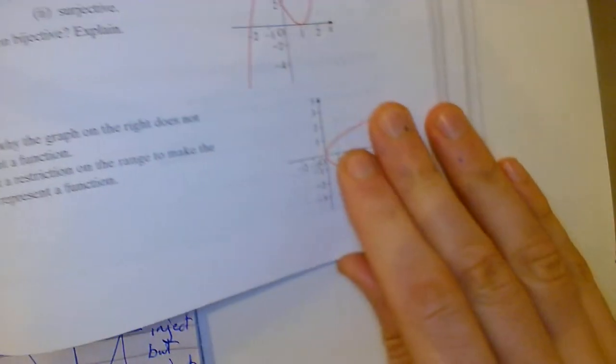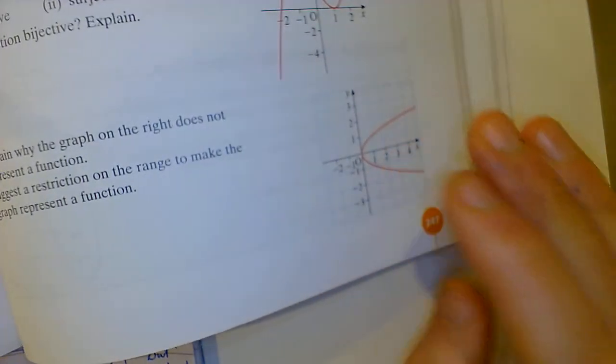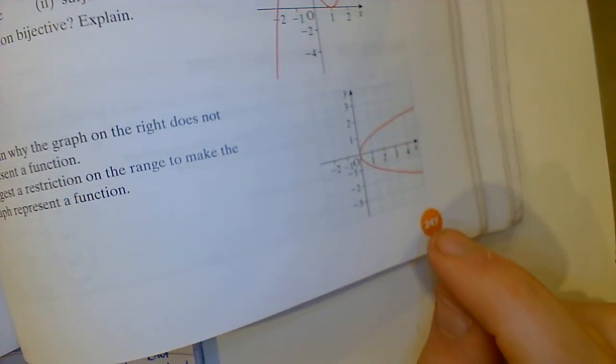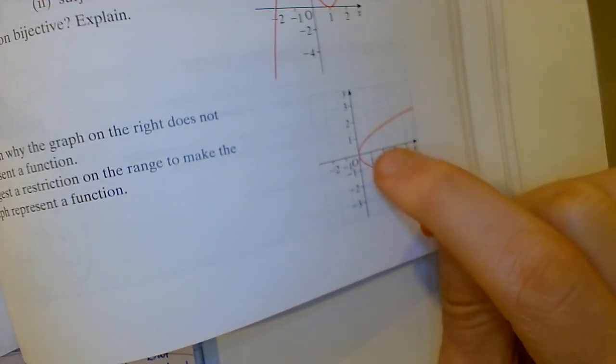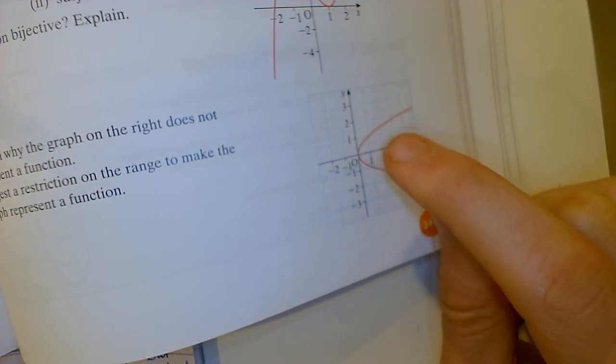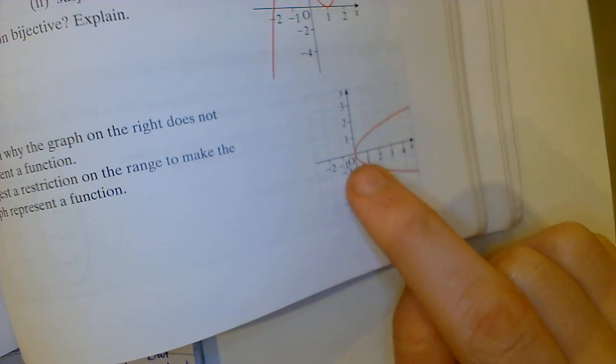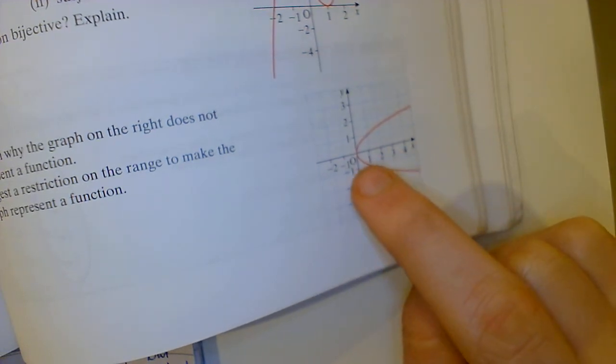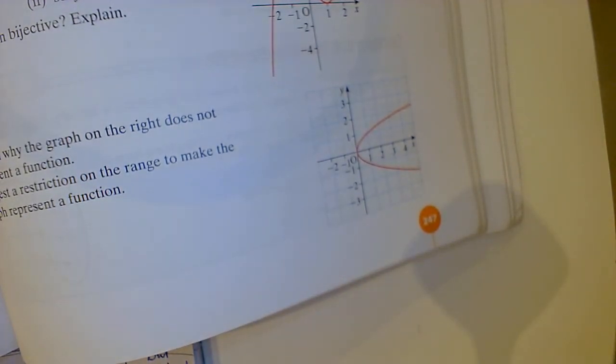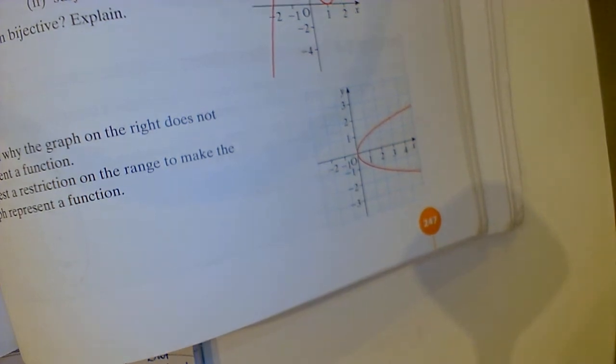So if I can explain this one: explain why the graph on the right does not represent a function. Okay? So, if you think about it, what represents a function? Every input has to have an output. Every input. But you can't have one input give you two outputs.